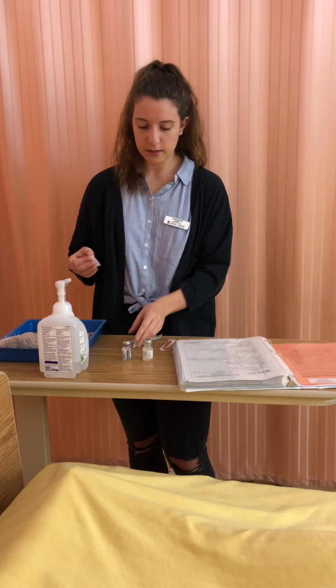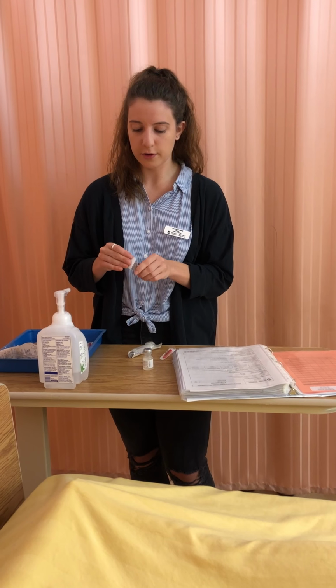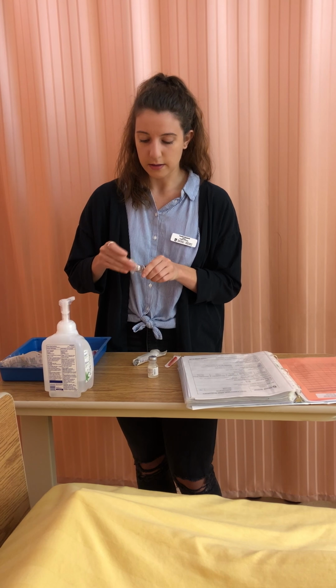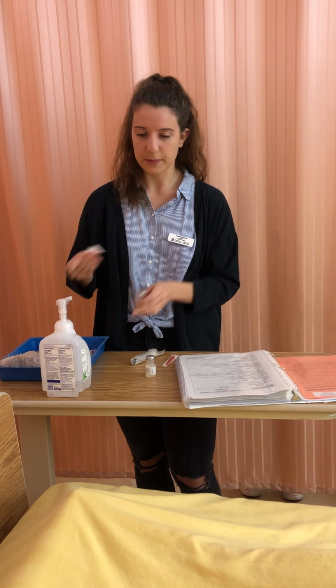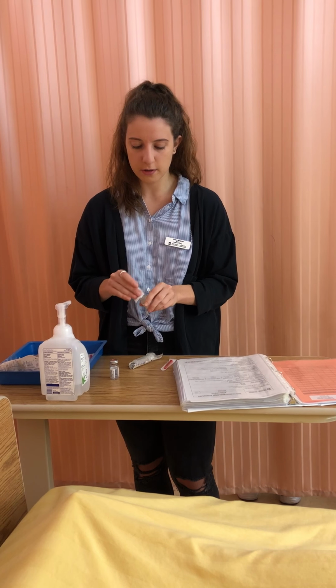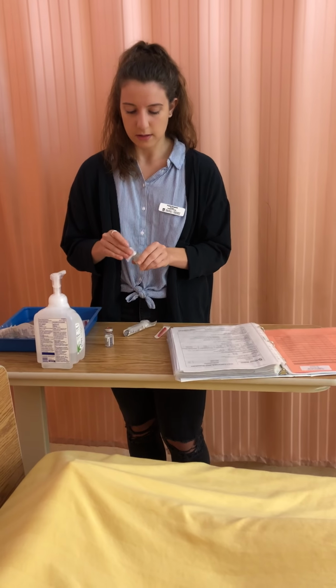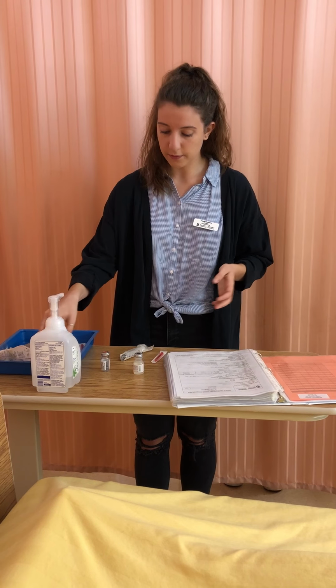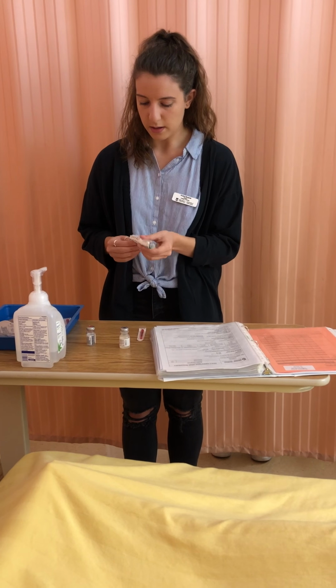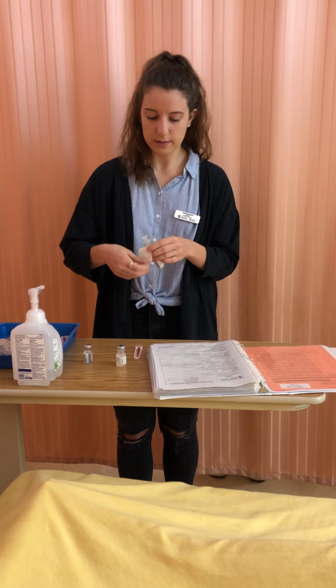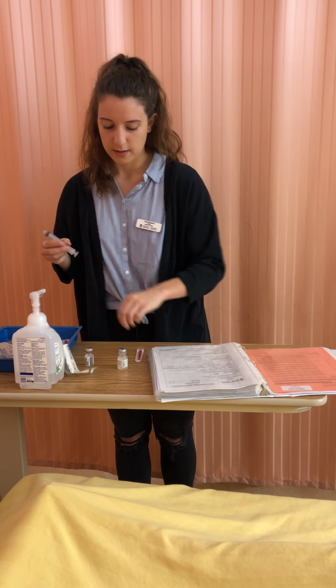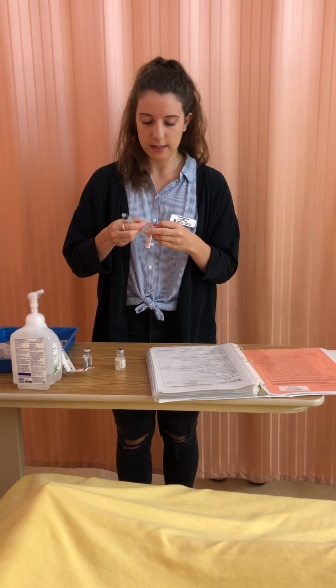So I have my vials here. I'm just going to swab them for 30 seconds and then dry for 15. So for the purpose of this video, 30 seconds is over, and 30 seconds is over, and then they're drying for 15. Using sterile technique, I will take out my syringe and attach my blunt filled needle.